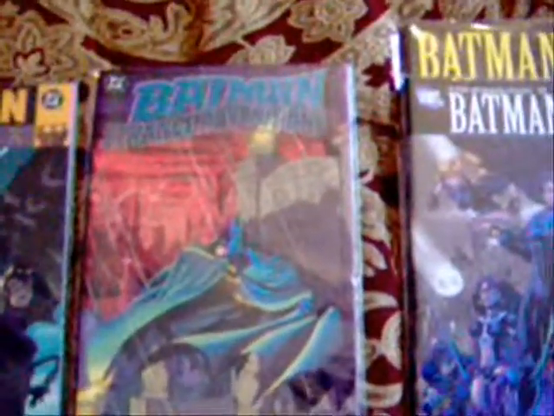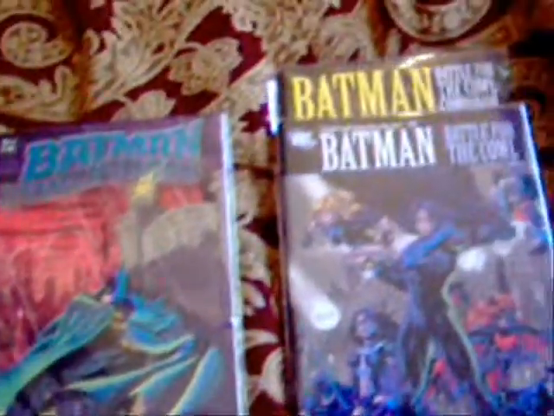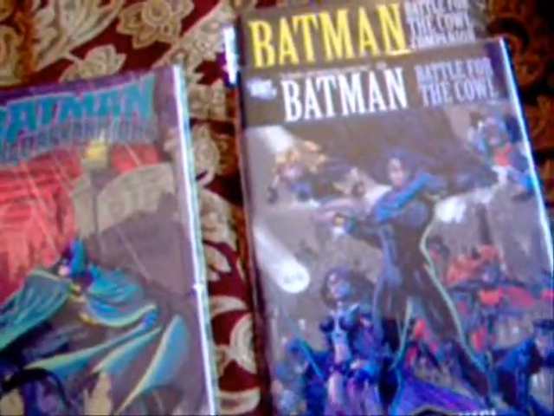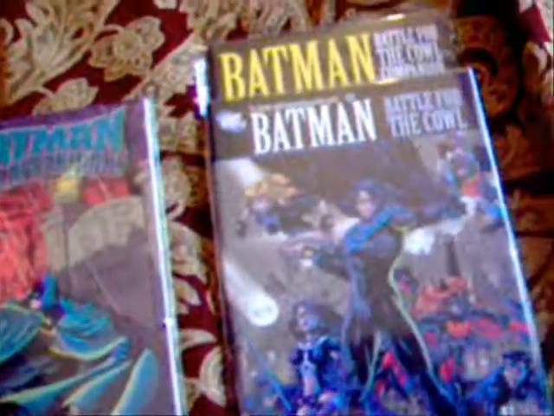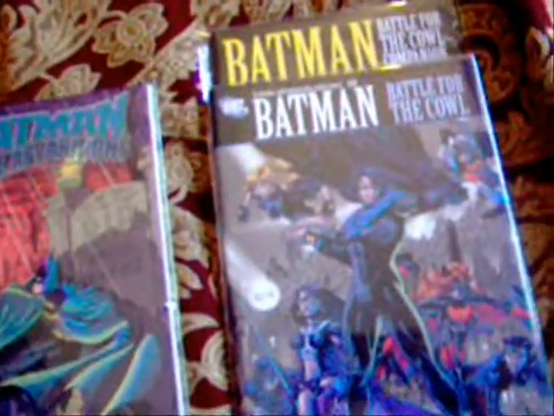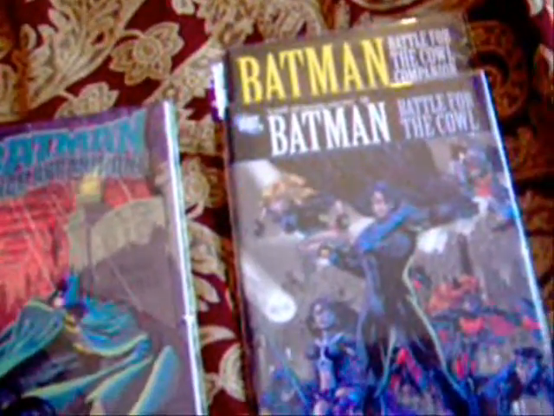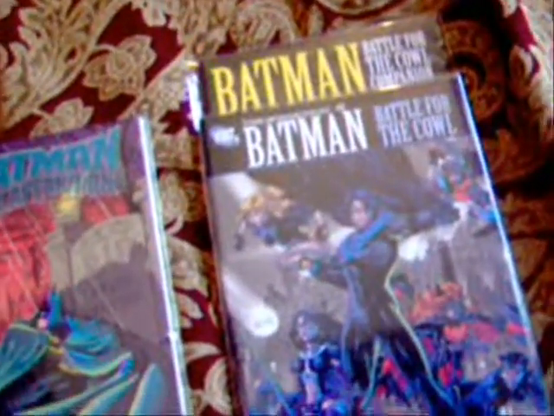But the next comic that Hugo Strange would be in for Batman stuff is the Batman Battle for the Cowl series. I could be wrong on this, but he does show up in this, and I believe this is the next time we see Hugo Strange. It's not that big of a role, so it's probably not worth buying Battle for the Cowl for, but it's at least worth mentioning that he shows up in it.